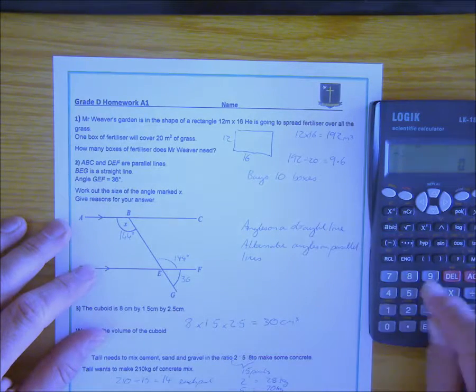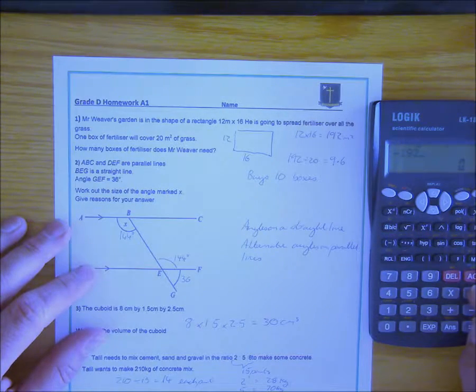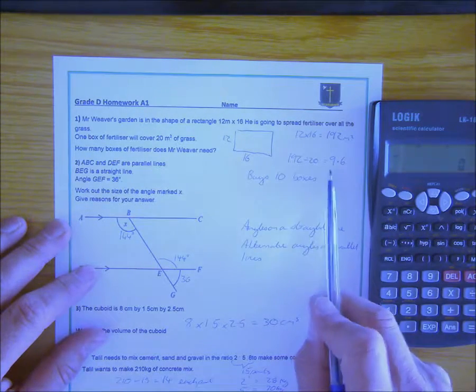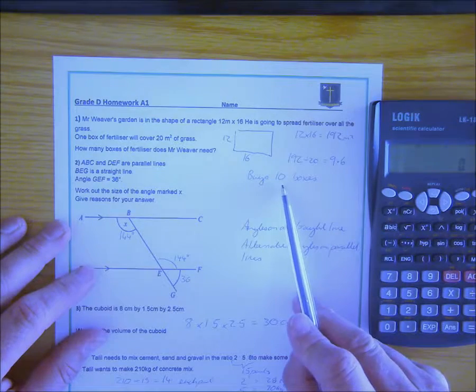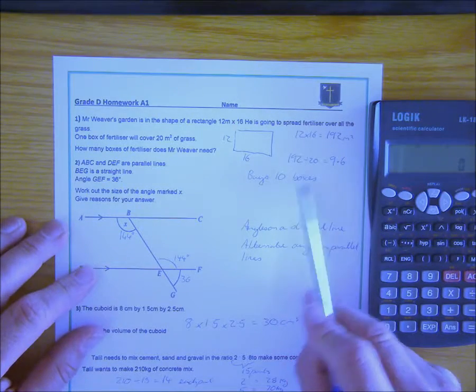So it's 192 divided by 20, 9.6. Now you can't buy 9.6 boxes, so therefore he's got to go upwards. He's got to buy 10, not 9 boxes. If he bought 9, he wouldn't have enough.